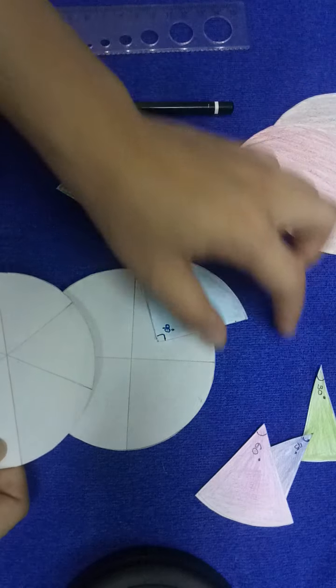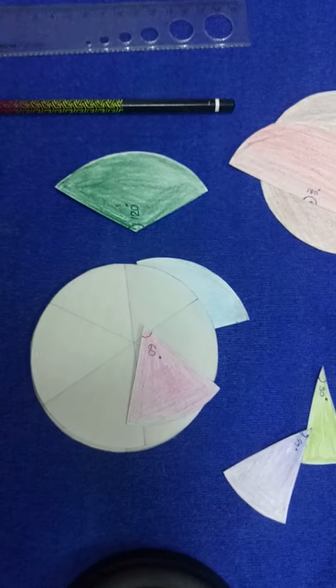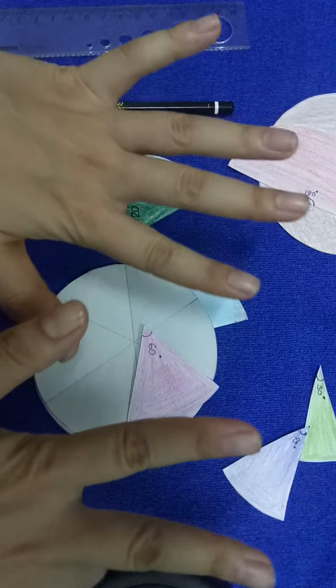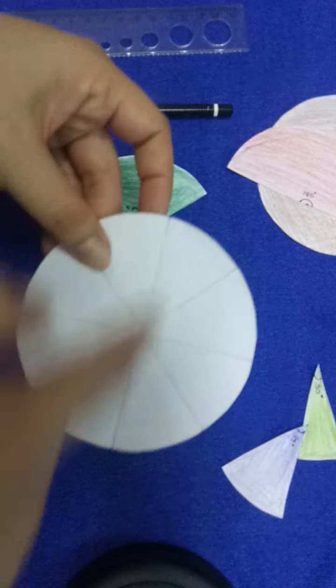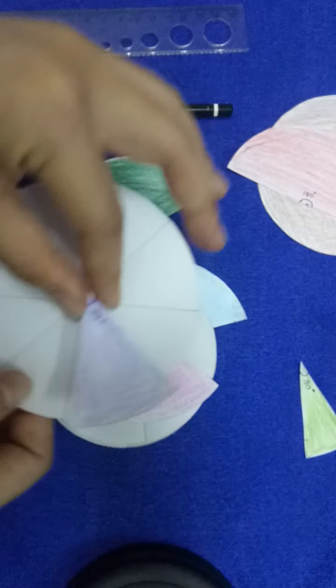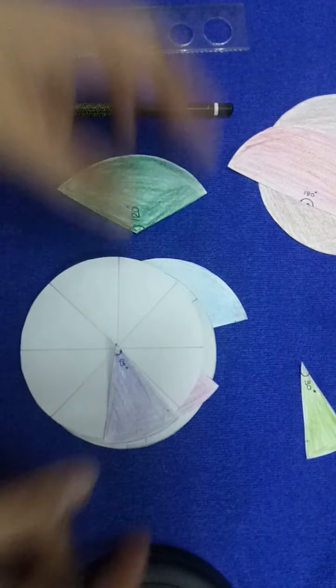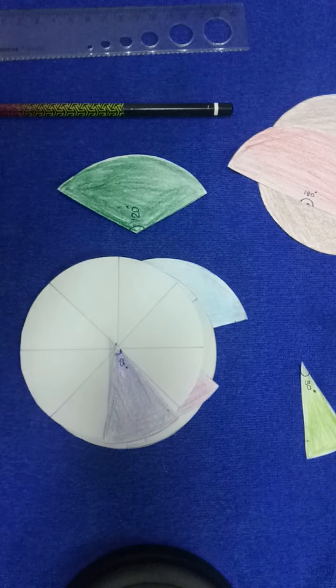There will be 60 degrees for each piece. If you need 8 pieces, how many lines do you draw? 4 lines in a circle. Each piece will be 45 degrees, right? Okay, I hope you may learn from this activity. Thank you.